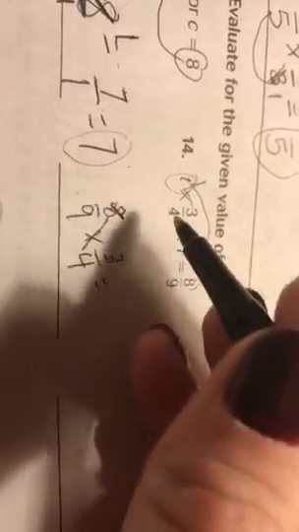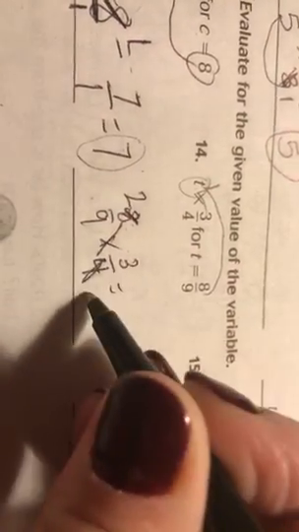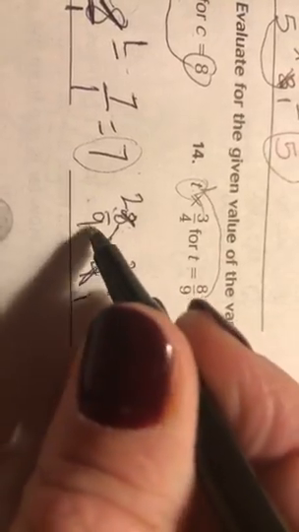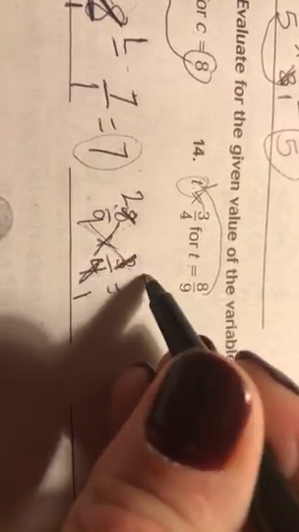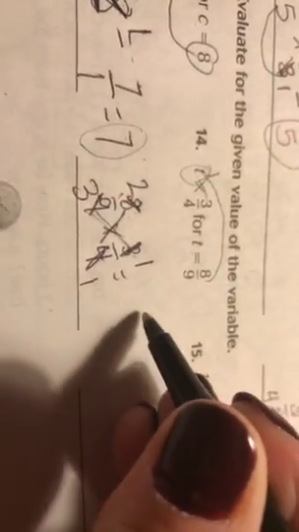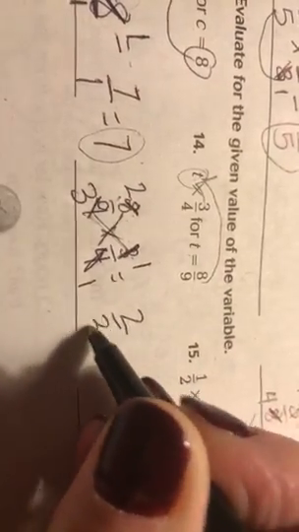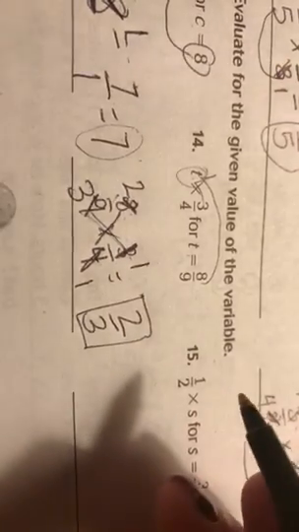So 8 divided by 4 is 2, and 4 divided by 4 is 1. And these two also can be reduced by dividing them by a common factor. They can both be divided by 3. So 3 divided by 3 is 1, 9 divided by 3 is 3. And just like that, you get this super easy answer.